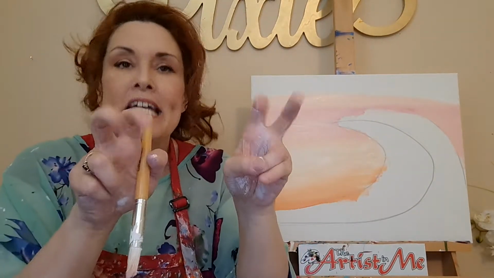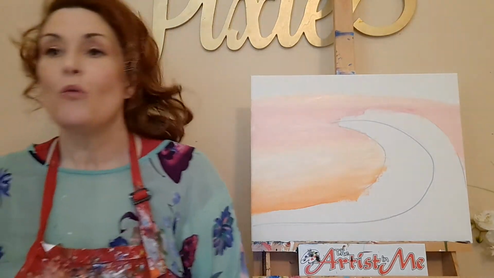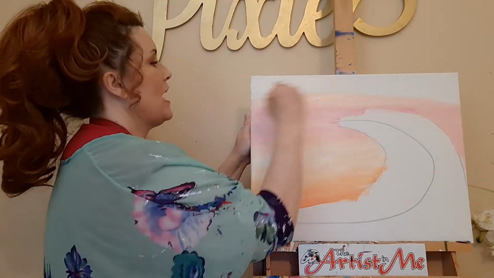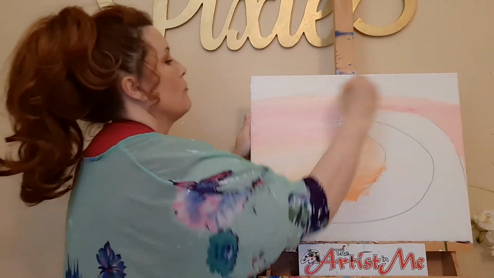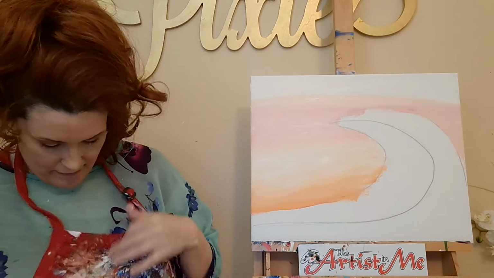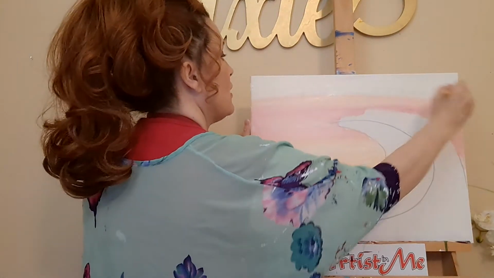Okay, so with my new clean-ish paintbrush, I get white, stab. And what if it touches the top of my pink? Do I care? No, because pink and blue is purple, so I don't care. So I touch the pink and I don't even care, because whatever, I just splashed myself with white paint. Oops. Getting wild over here.